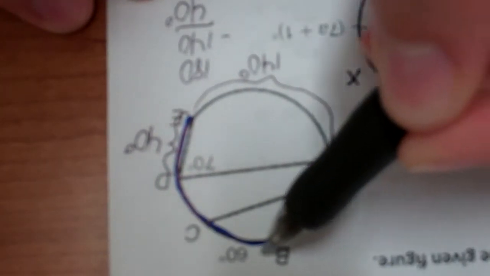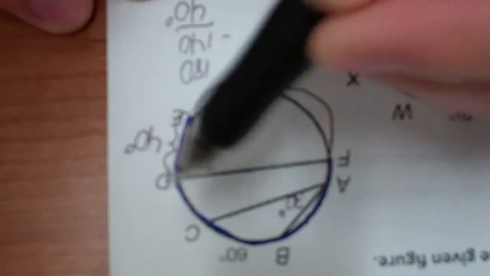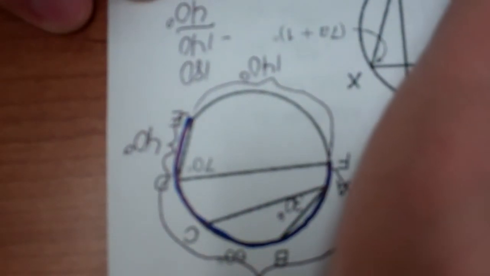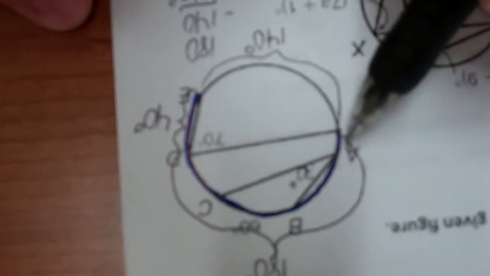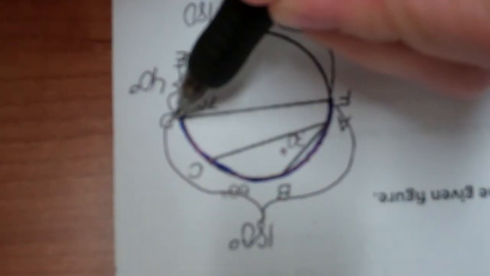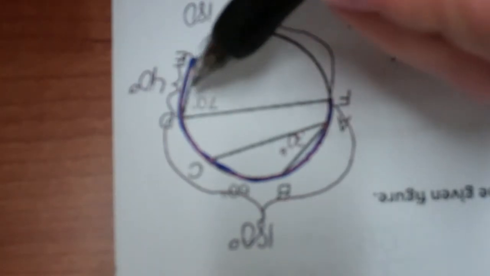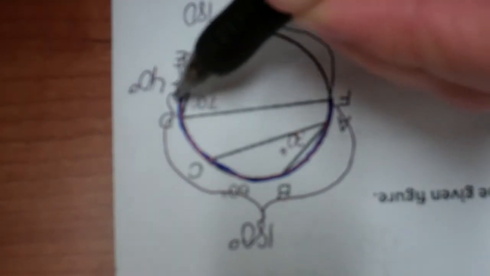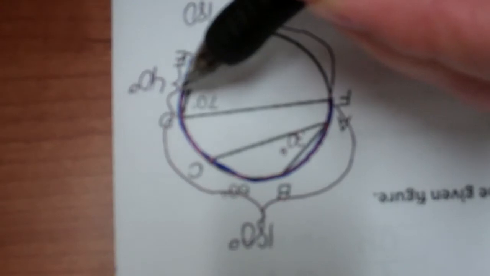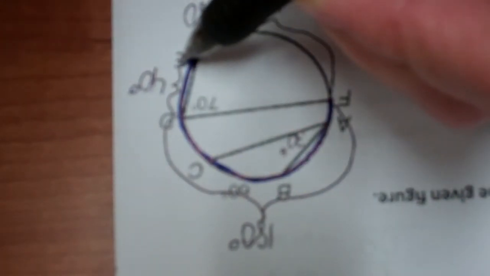So if I'm looking for here, A, all the way to E, I know that this from here all the way around is 180 degrees. So if I take this half, 180, plus this 40 here, that'll give me the entire amount, which is 220 degrees.